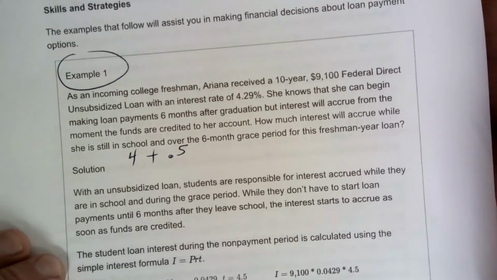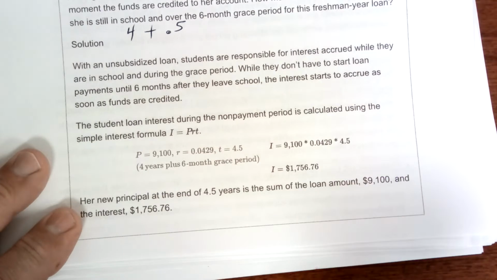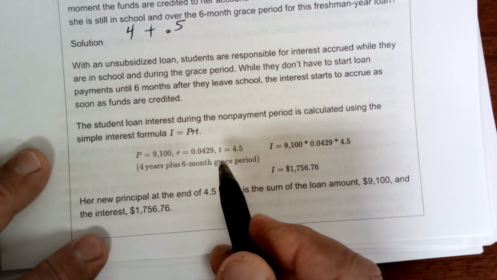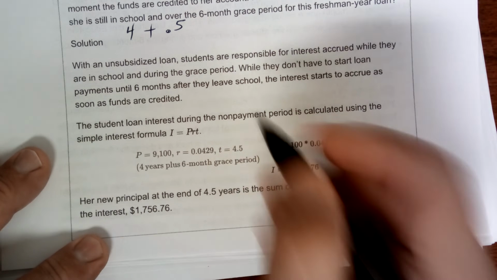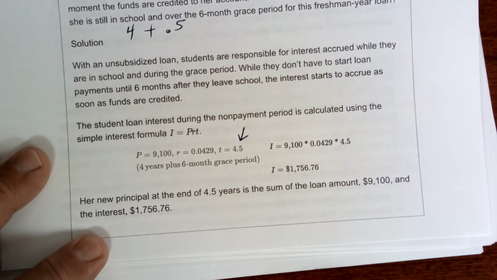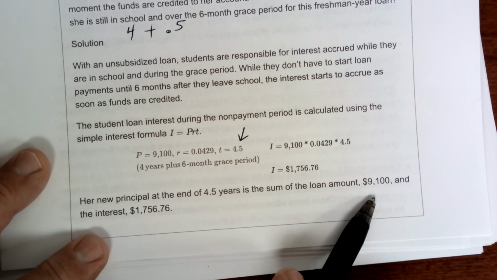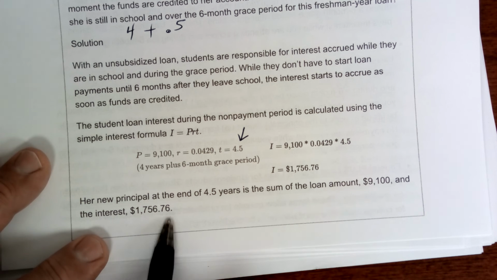So take a look at the solution here. Interest equals principal times rate times time. But notice that they use 4.5 because it's 4 years in school plus half. So once she gets out, she's going to have a 6-month grace period, but she accumulated almost $2,000 in interest. Okay? So the new principal is going to be that and the interest that she accrued.